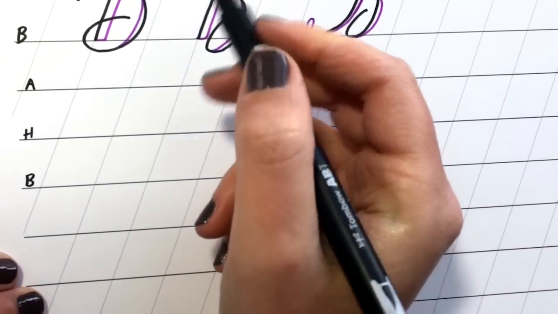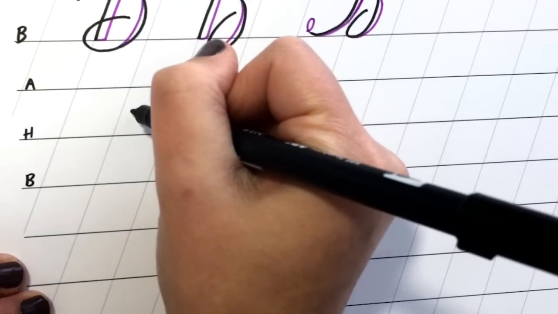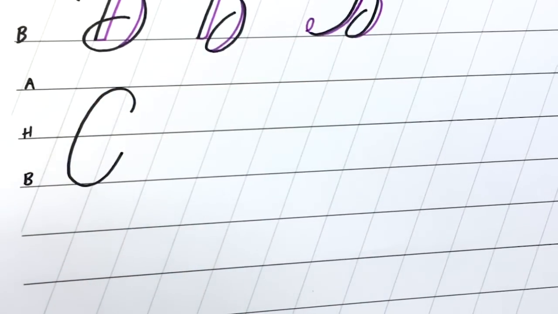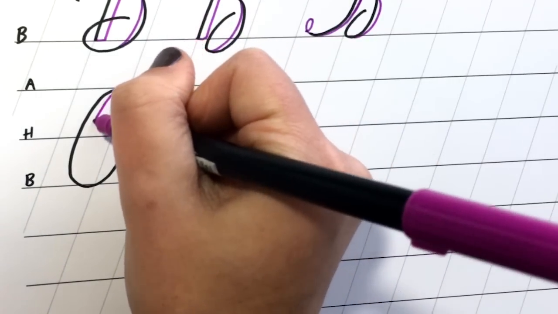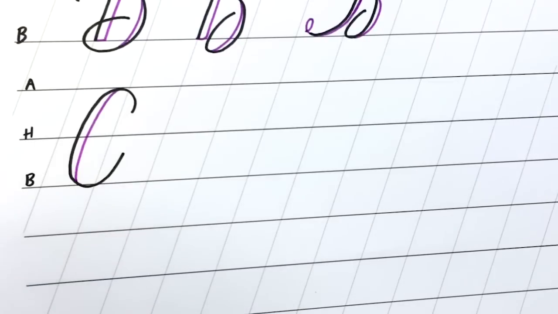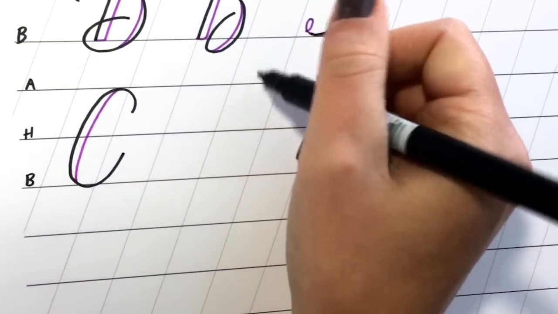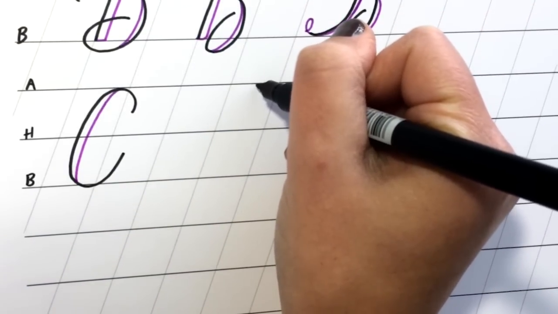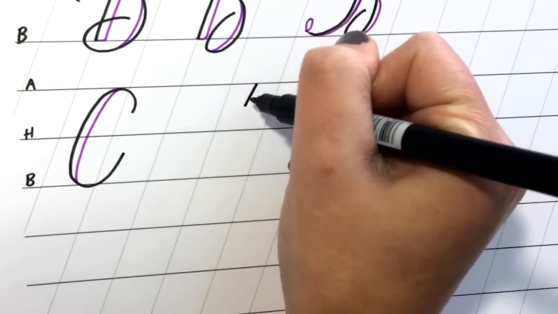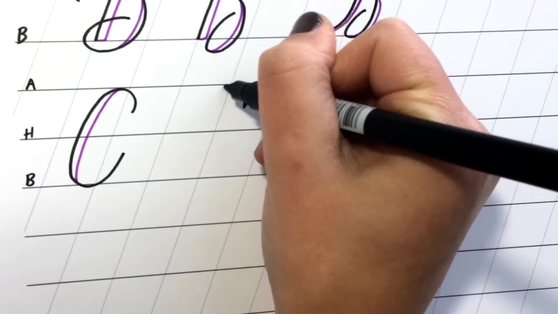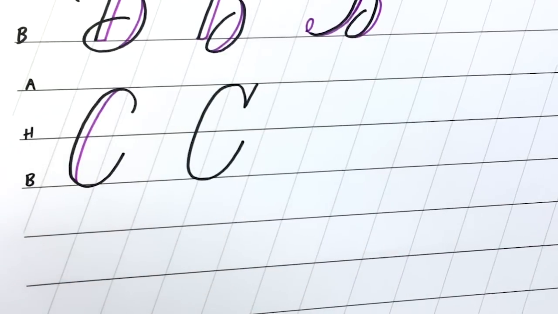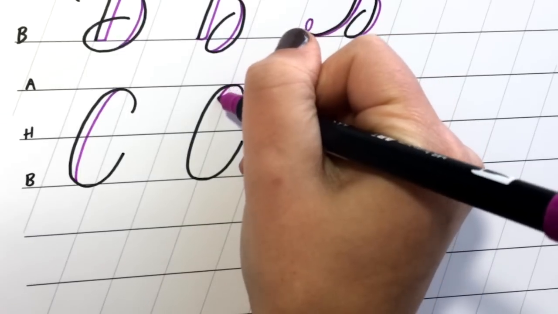Our C's are going to be pretty simple. The first one is basically just going to be a large version of the C. So just twice as tall as you would make your lowercase letters, and that's all there is to that one. This one is going to end up being pretty much the same, except we're going to start with a little downstroke right here, and then make that C shape. So that just adds a little bit of interest to the top of it.